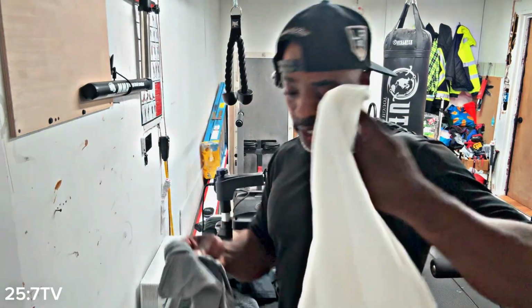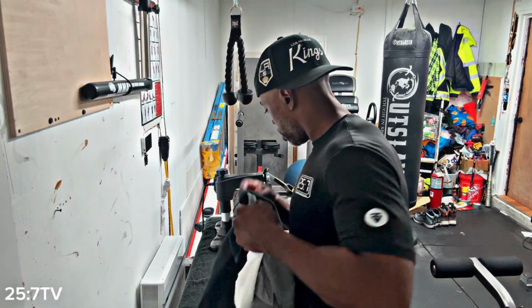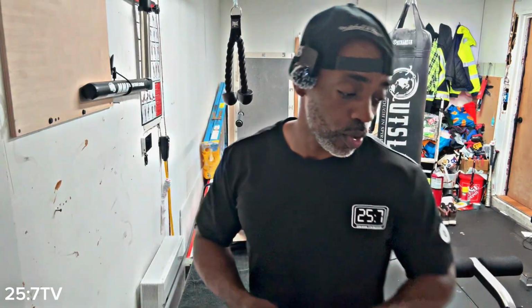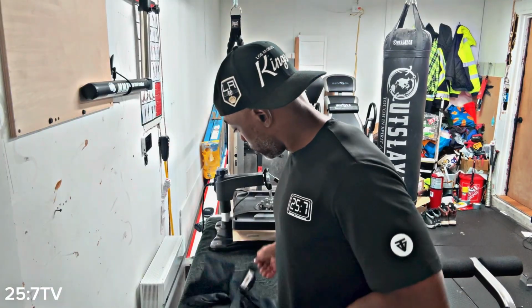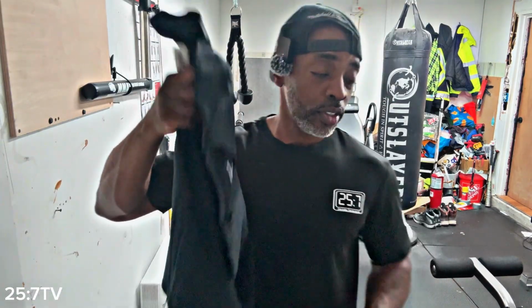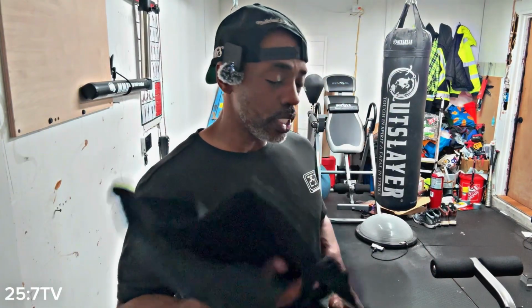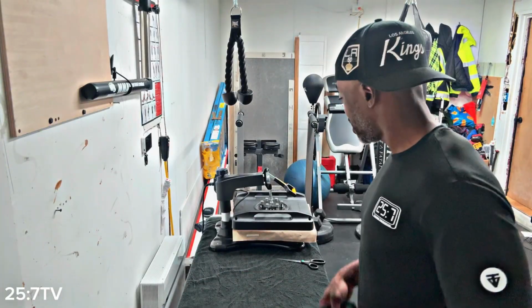I got a heather gray, a white, a black, and then the charcoal. So I got three designs here for me, and then I got the boys 10, 12, whatever it is, for my nephew. So we're gonna make it work today. We're gonna make this heat press work today. Stay tuned.